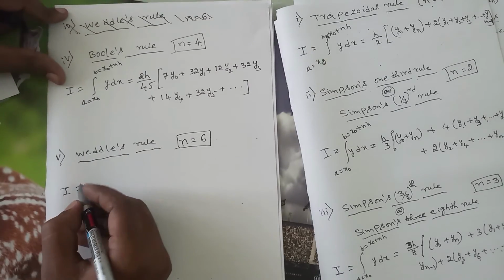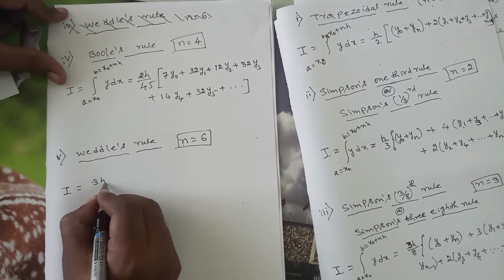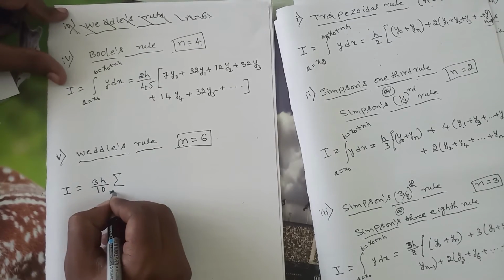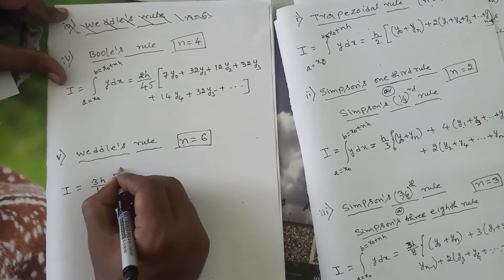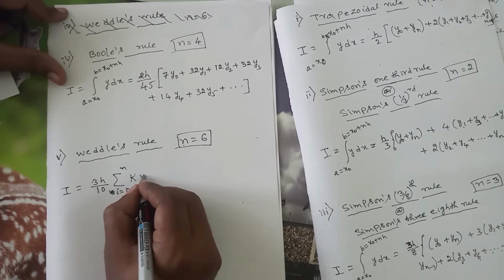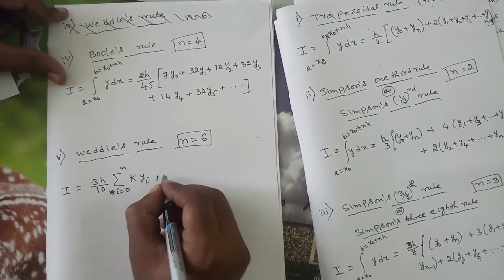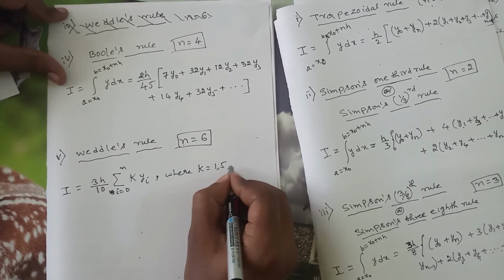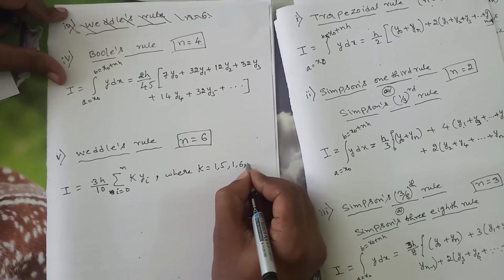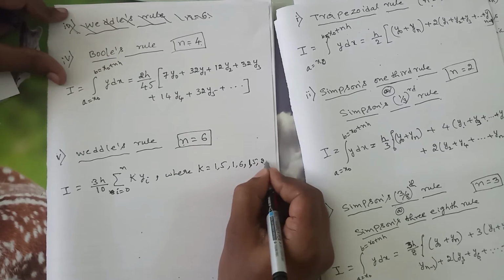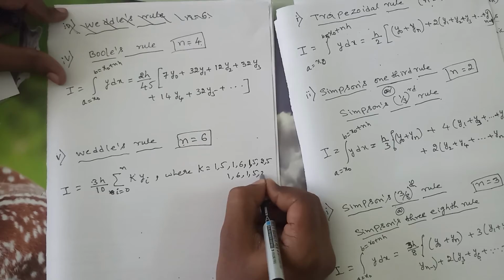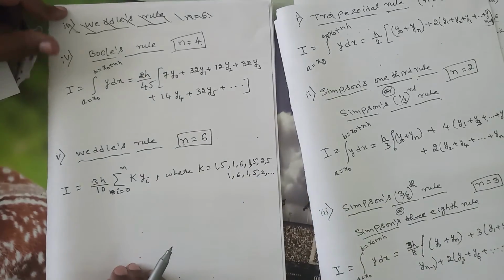I equals 3h by 10 into summation i equals 0 to n of k times y suffix i, where k equals 1, 5, 1, 6, 1, 5, comma, 2, 5, 1, 6, 1, 5, 2, and so on. I will tell you how you get this one.